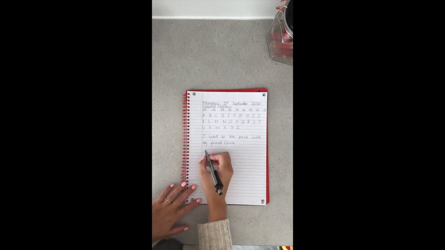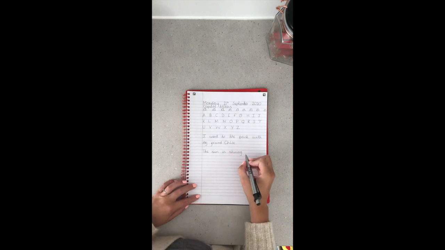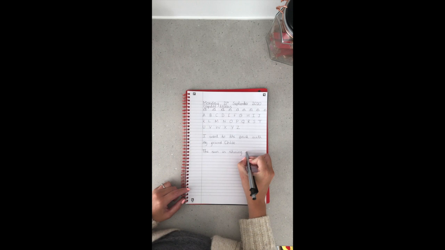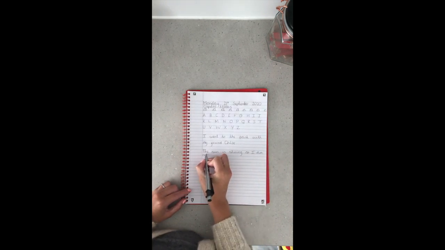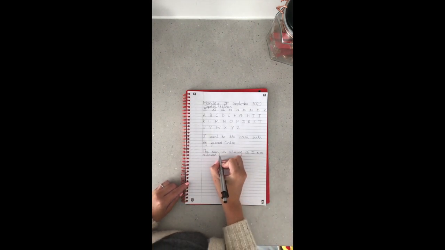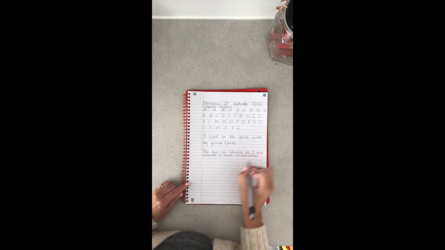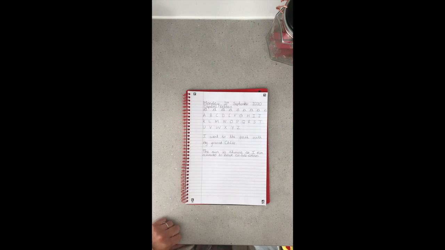So my sentence could be something like, the sun is shining, so I am allowed to have an ice cream. The sun is shining, so I am allowed to have an ice cream.